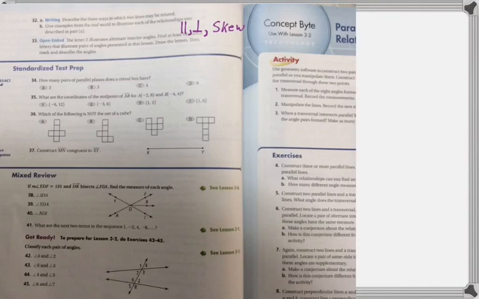Number 34. Oh wait, we didn't do part B. Give examples from the real world to illustrate each of the relationships you described. This is part B. Parallel, give me an example. Perpendicular, give me an example. Skew, give me an example.